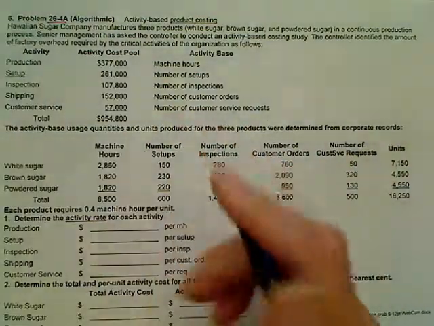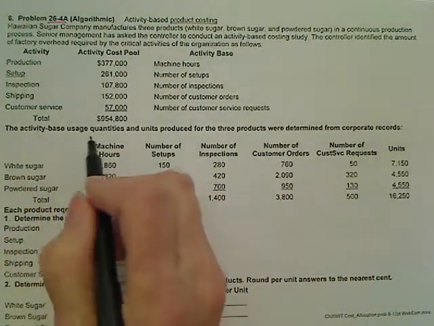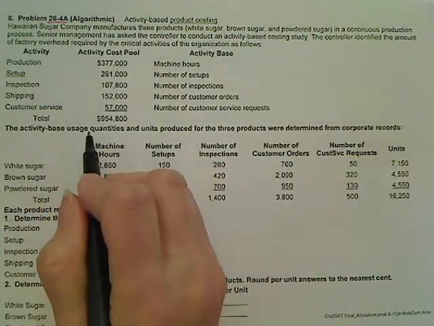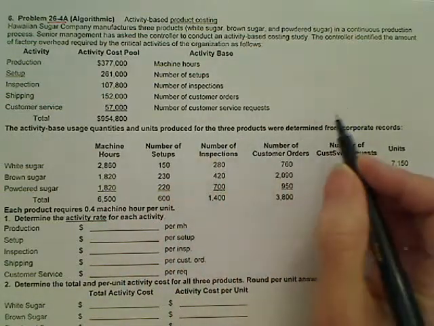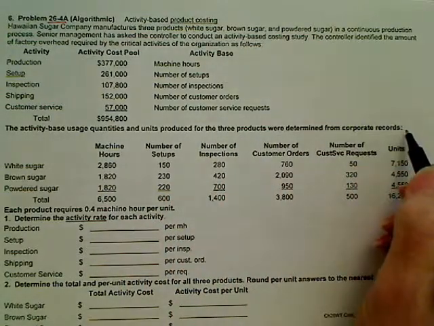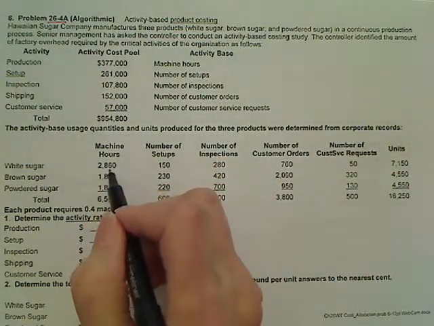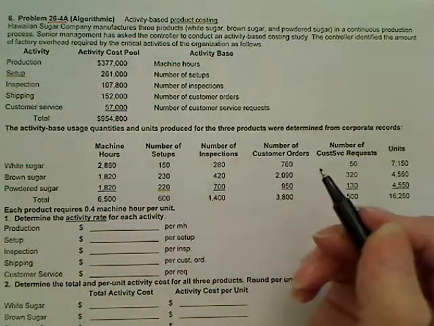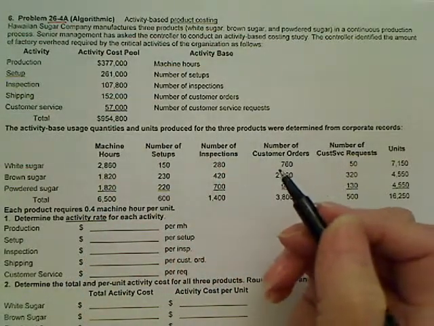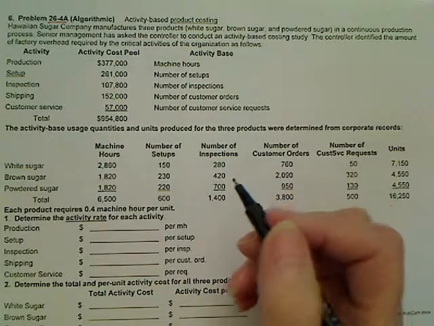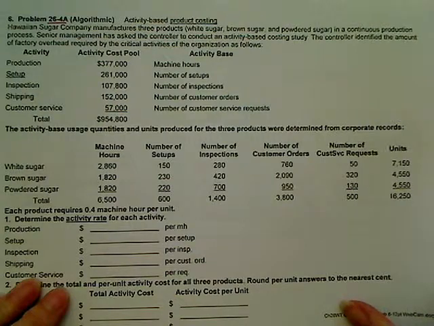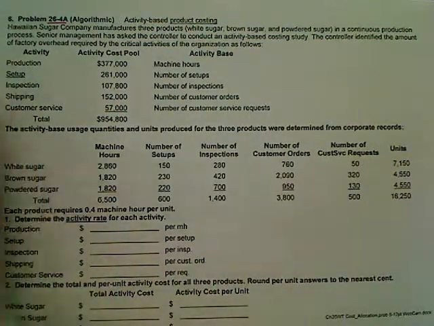Okay, so the activity-based usages and usage quantities and units produced for the 3 products were determined from corporate records. What they mean is from research. They did research, so machine hours for white sugar, and the number of units produced for this problem.